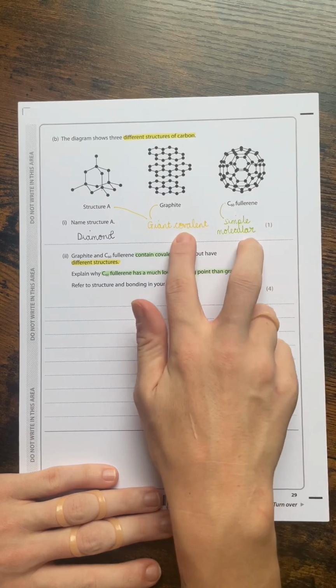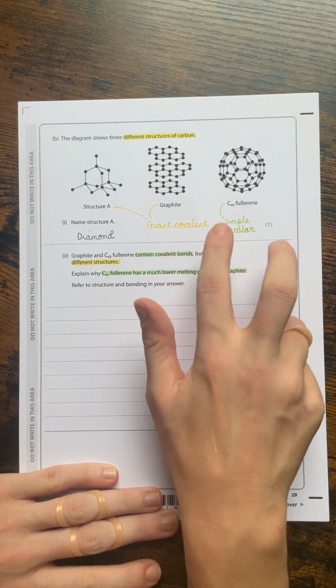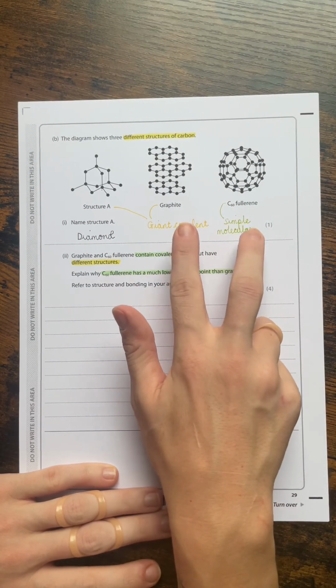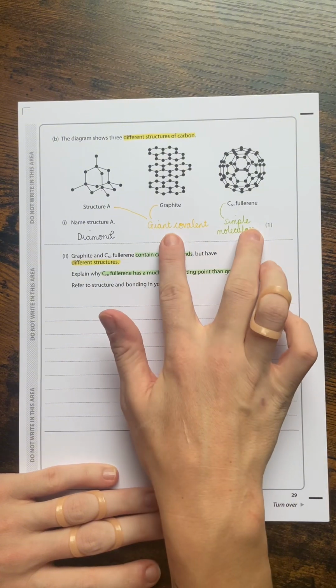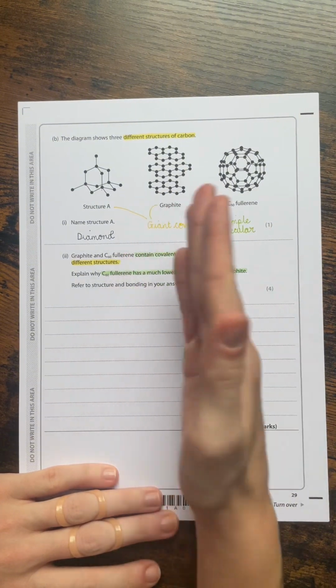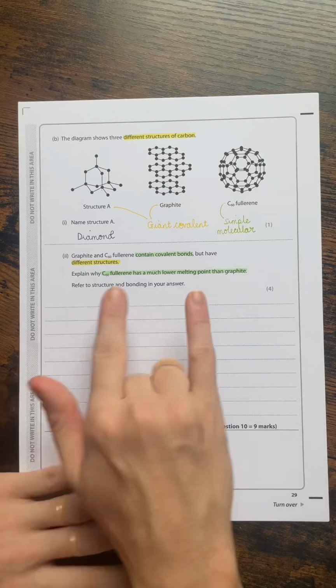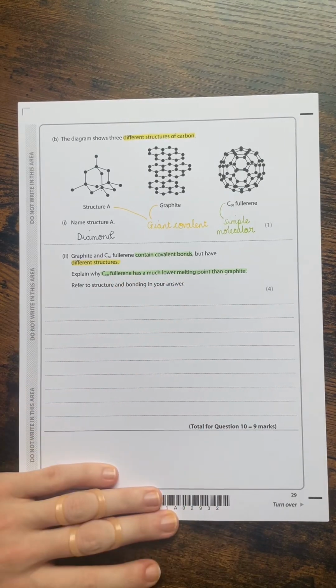And those are the structure types, and it is what we want to do to these structures in order to melt graphite or melt C60 fullerene that explains why the C60 fullerene has a much lower melting point than graphite.